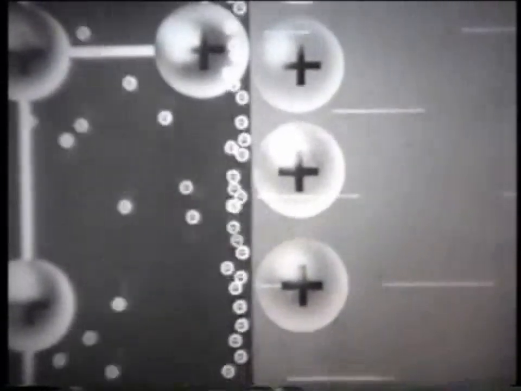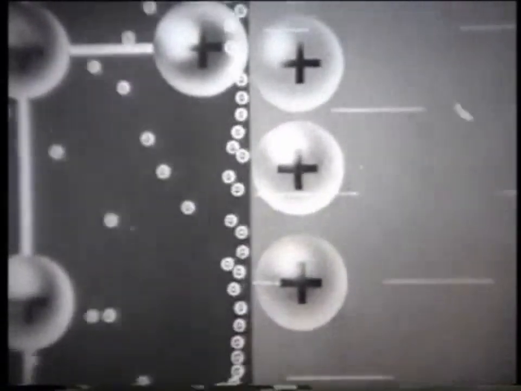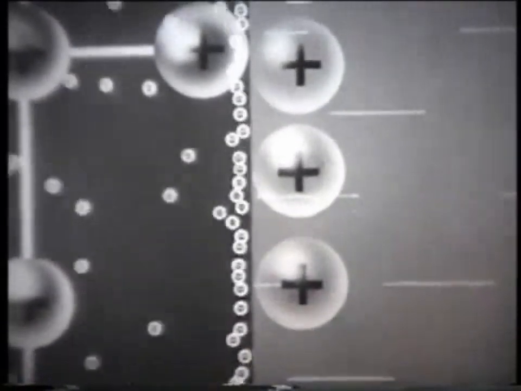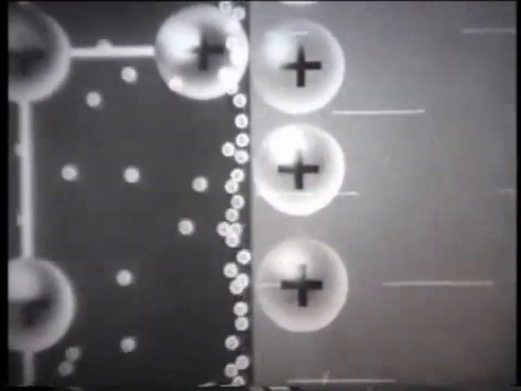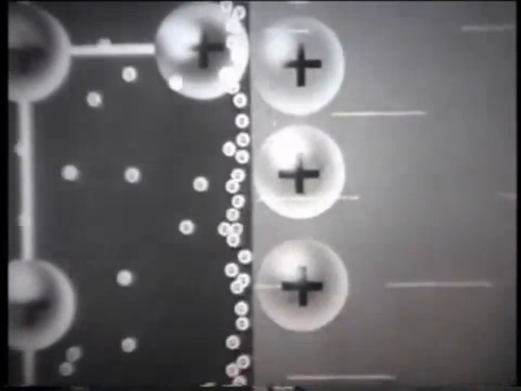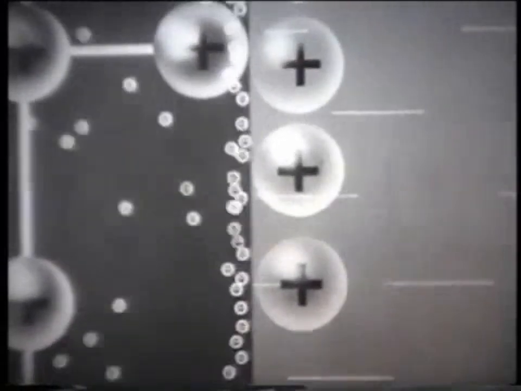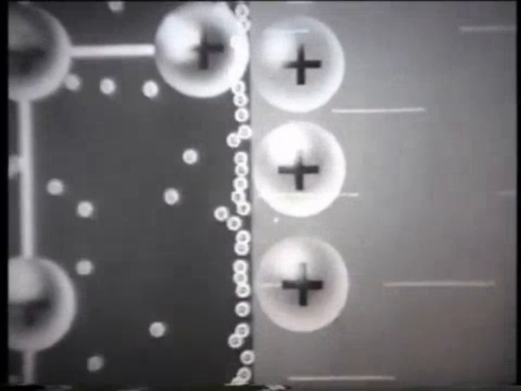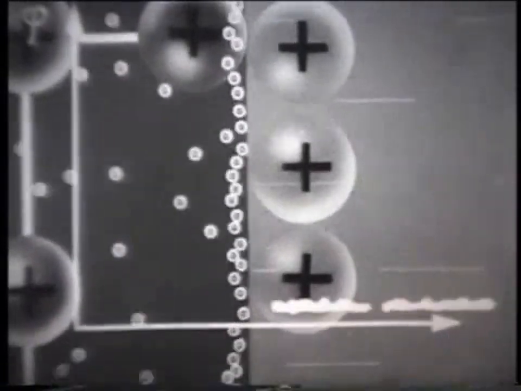The charges form a so-called double electric layer at the phase boundary. Its thickness is about 10 microns. An excess of electrons accumulates on the electrode, and it acquires a negative charge. Positive ions are located in the electrolyte at a distance of the ionic radius. The potential of the double layer varies with distance almost linearly.